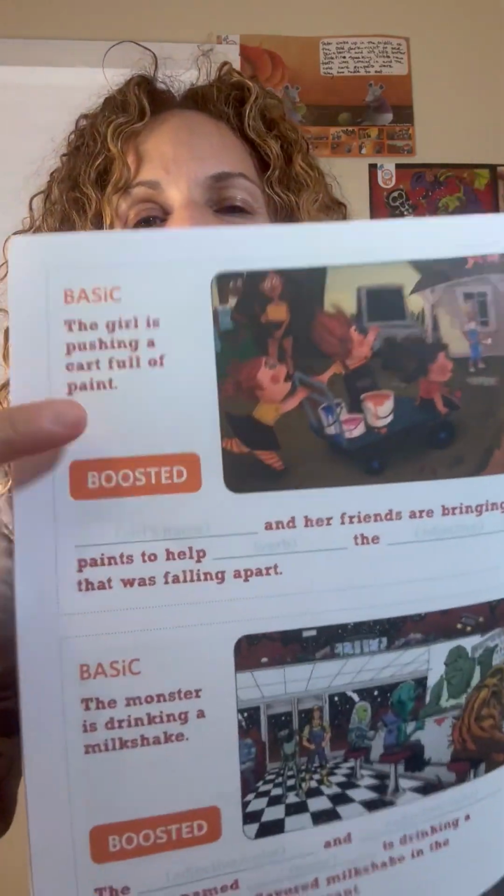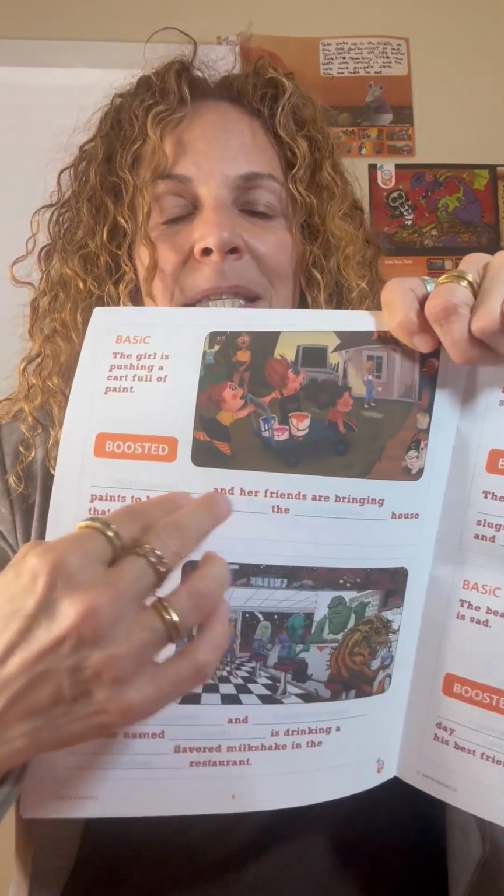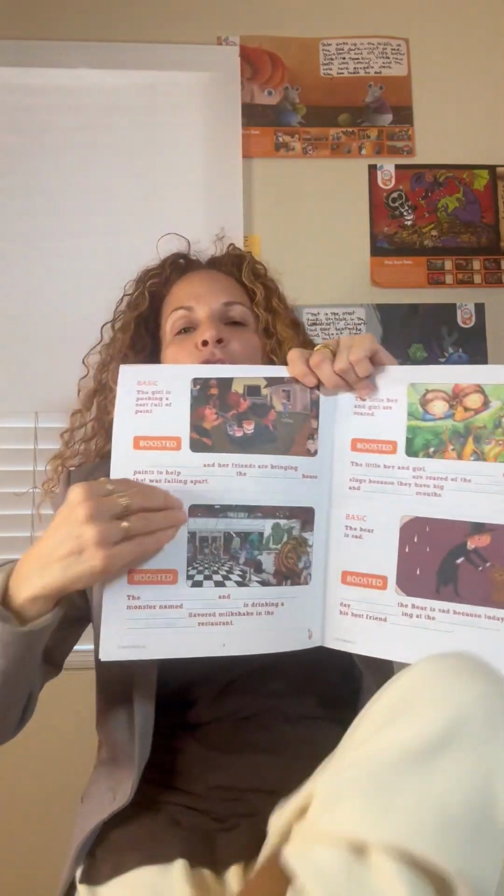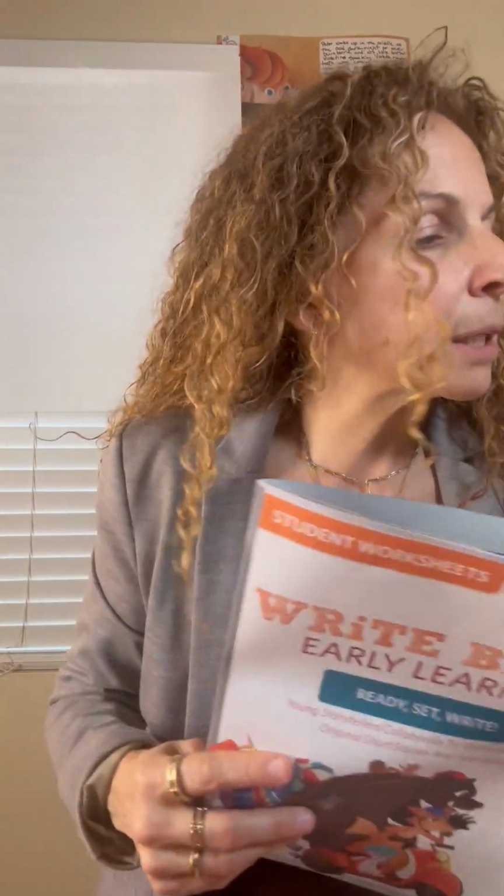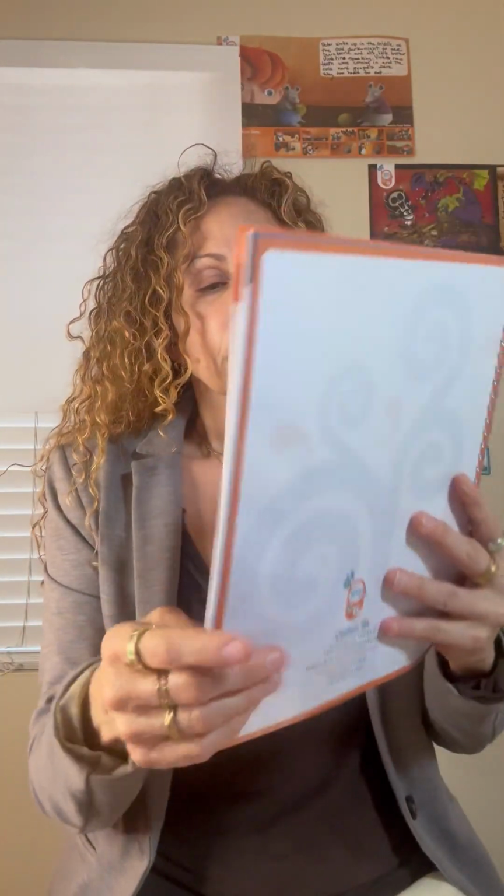Basic. The girl is pushing a cart full of paint. Everyone's going to be looking at the same picture. The pictures in here are not the pictures on the story cards. You have extra pictures here. And then you're going to work as a class to fill in the missing pieces. And by the way, you could write each of these boosted sentences 100 times. So the early learner curriculum guide, the program guide, in school, in after school hours, it's really easy to implement because you design it to be however you want it to be.